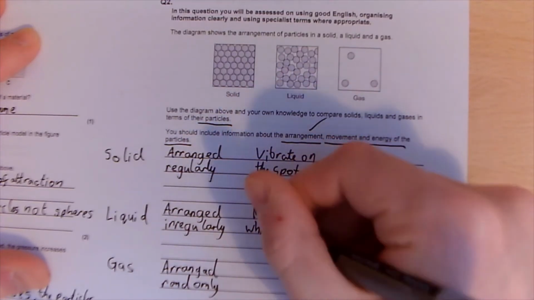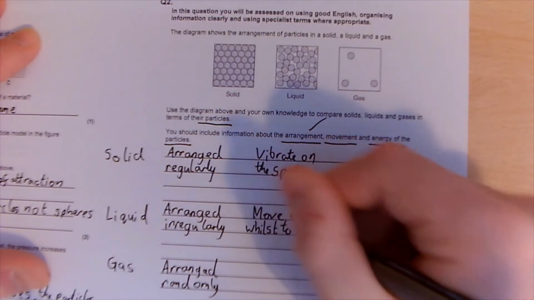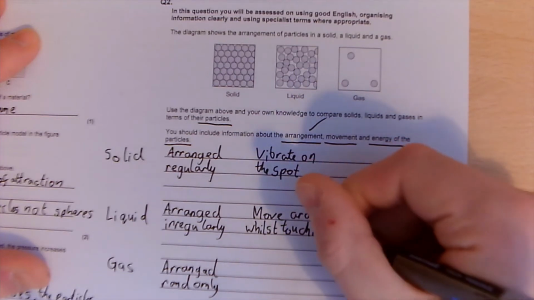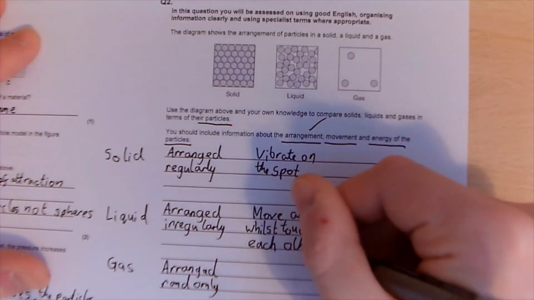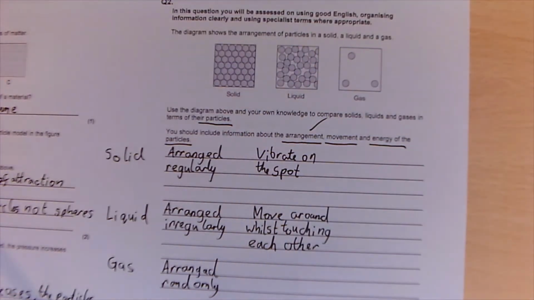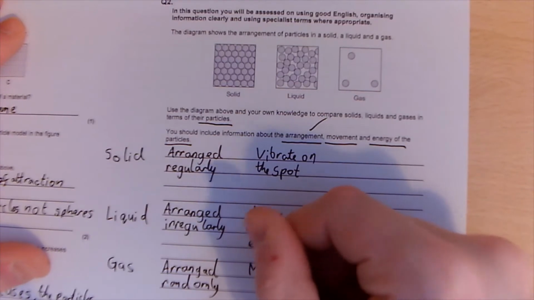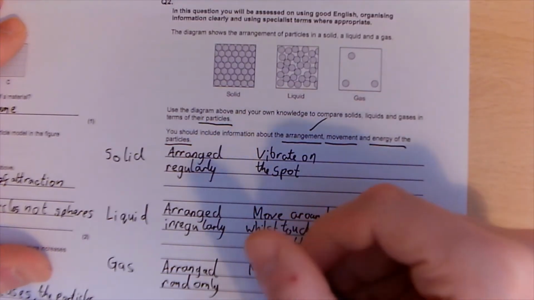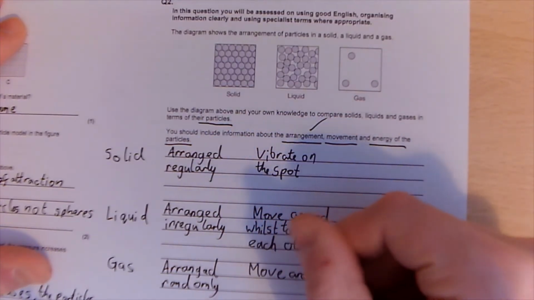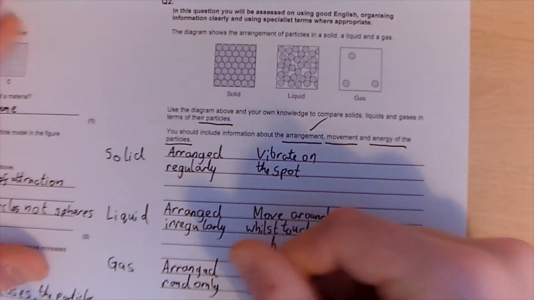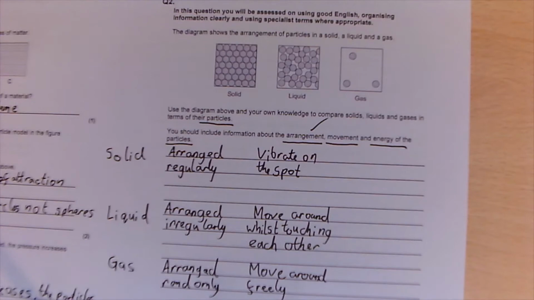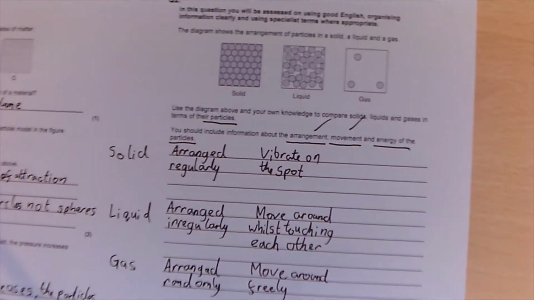Okay, so move around whilst touching each other, have to be in contact with each other. And then gas particles, they can move around freely. Okay, gas particles do not care about other gas particles, and they move around completely freely wherever they please. Okay, so there's movement talked about.